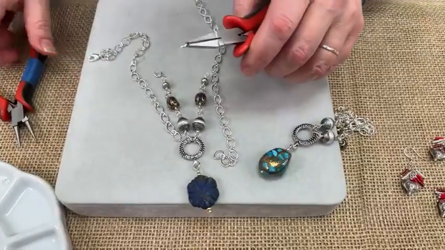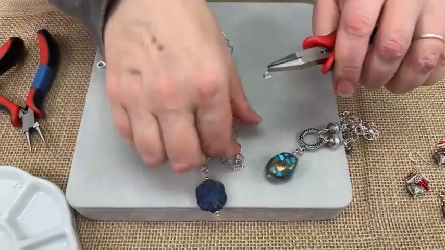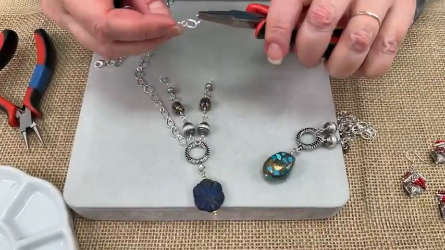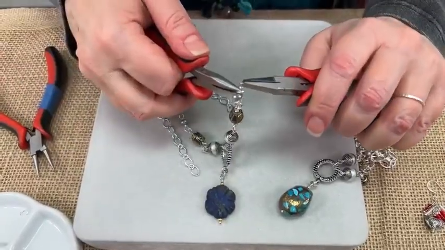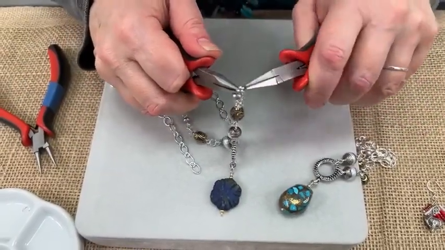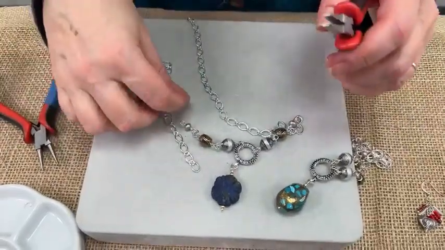So it's truly so very versatile. All right, so now we are just going to connect the chain to each end of our little handmade chain, and then we're done.